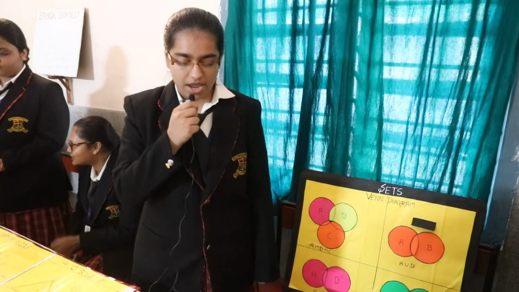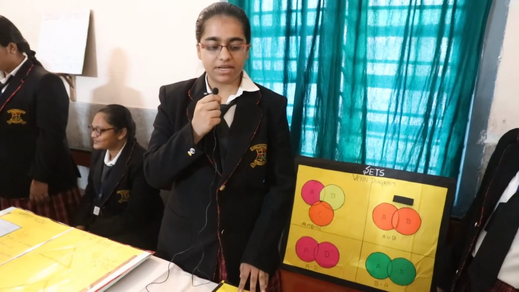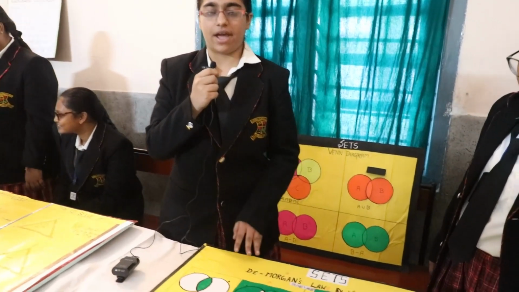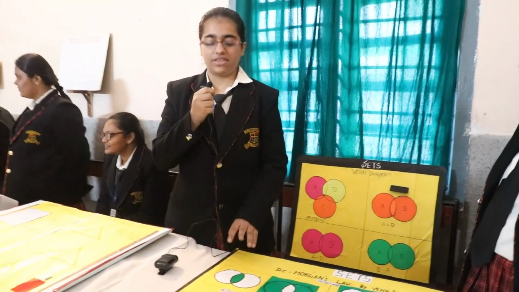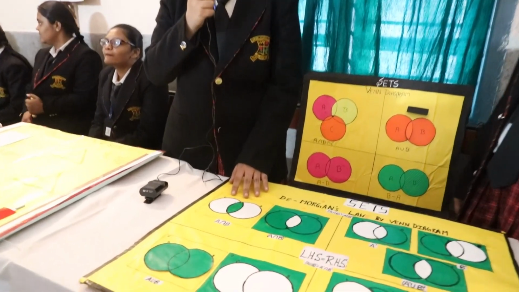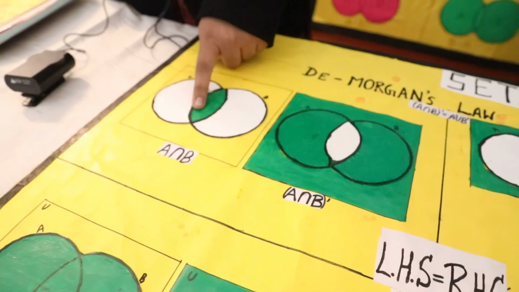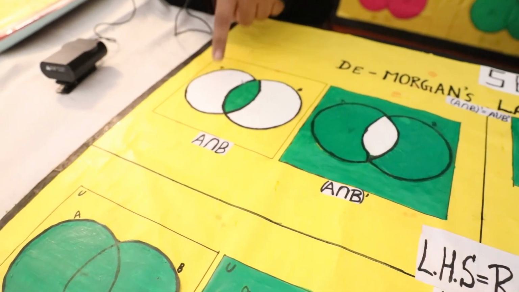Good morning. Here we have done the project on sets. Here we have verified De Morgan's law using Venn diagram. So let us start with A intersection B. What is A intersection B? A intersection B means the elements common to set A and set B. This shaded part represents A intersection B.